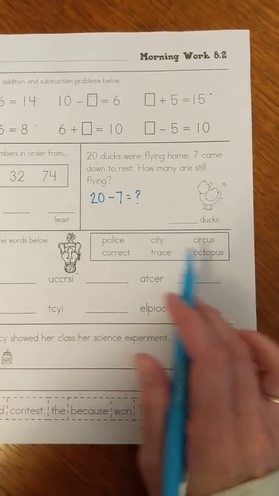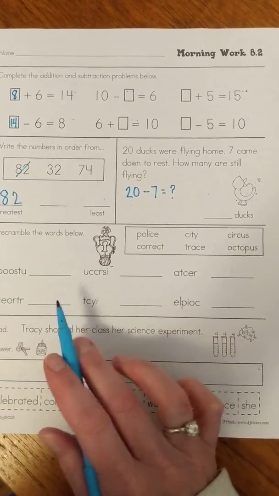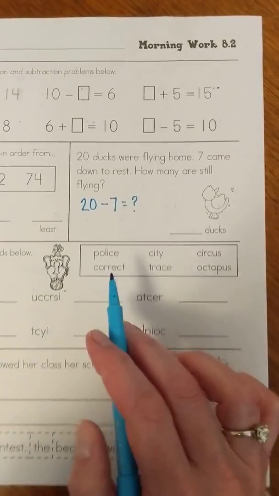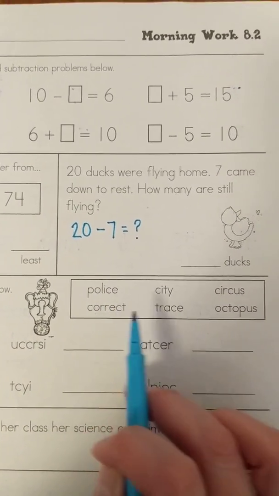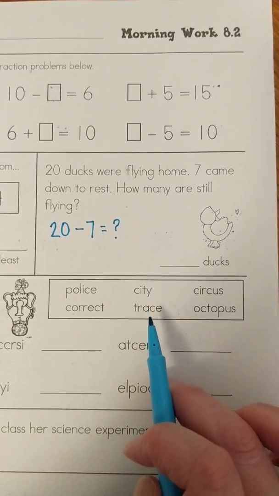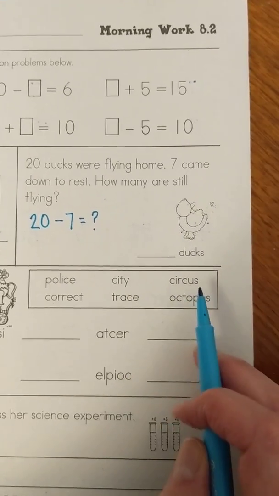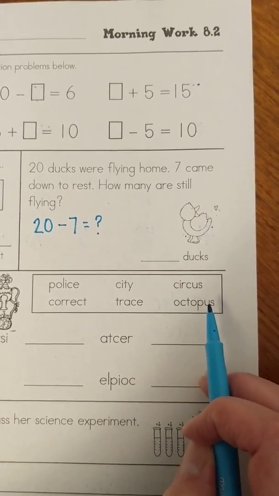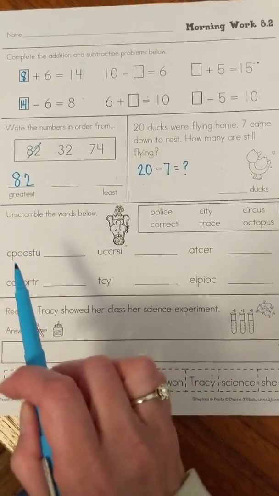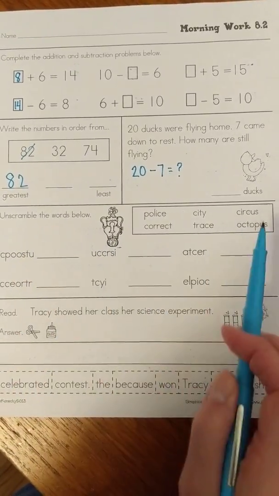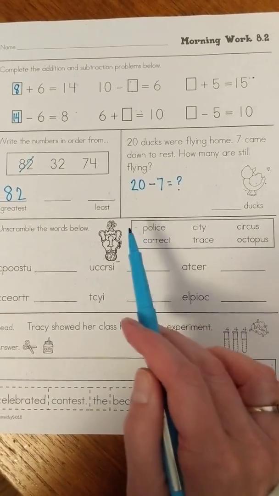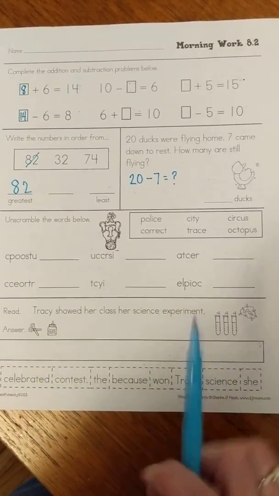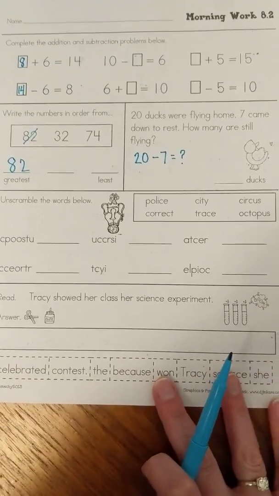We've got some words that are scrambled up, and we need to unscramble them. So I'll read the words for you. We have police, correct, city, trace, circus, and octopus. So take a look at the letters you've got down here and figure out which words up here have all those same letters, and you can cross them out as you use them because you'll only use each one time.